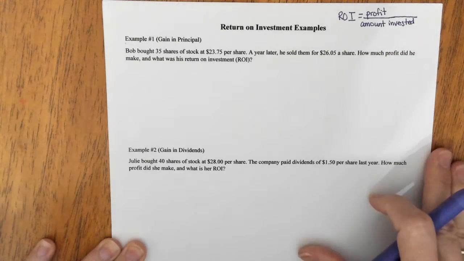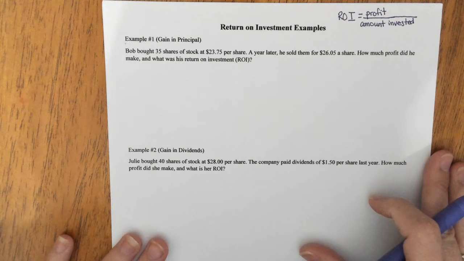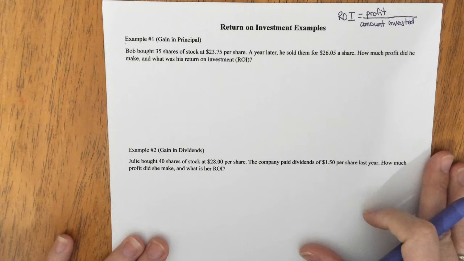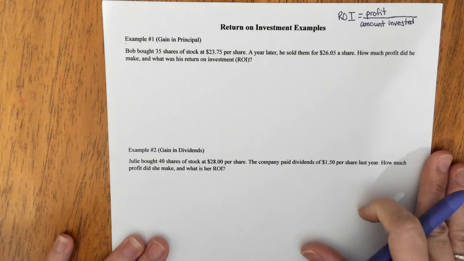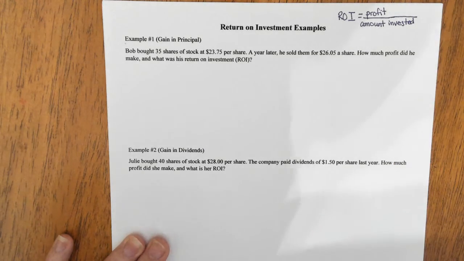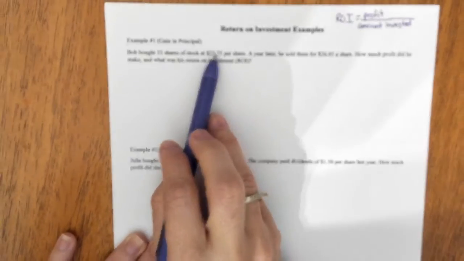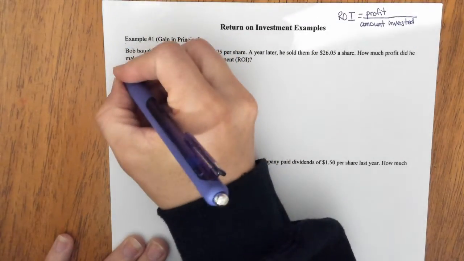Okay, so on example number 1, Bob bought 35 shares of stock at $23.75 per share. A year later, he sold them for $26.05 a share. How much profit did he make, and what was his return on investment? So first, let's figure out the purchase price, how much money he spent or invested.